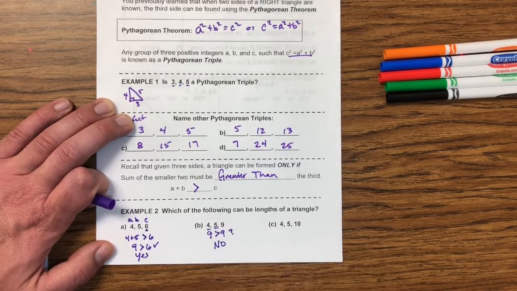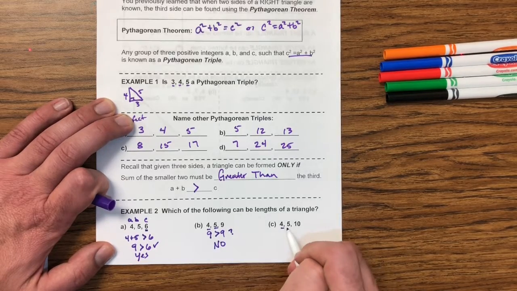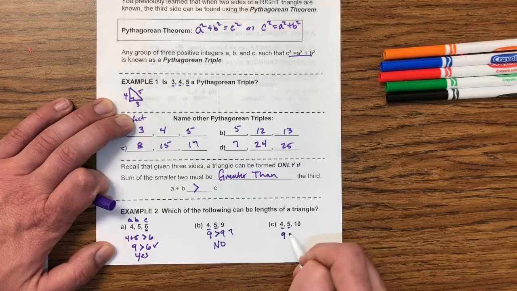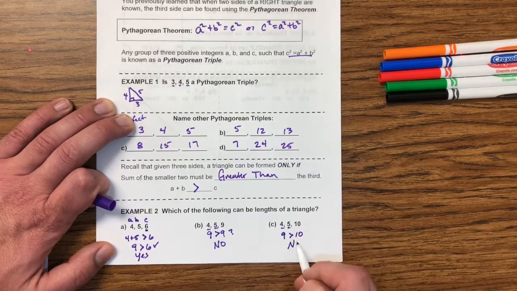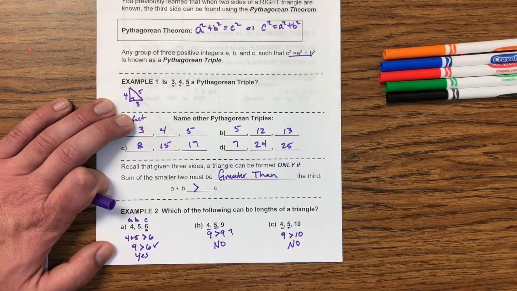No, they're equal. This would not make a triangle. 4 plus 5 is 9. Is 9 greater than 10? No, this would not make a triangle. When we did this last time, we talked about classifying triangles. If we were to classify this, this has 3 sides that are not the same. We would call that scalene.